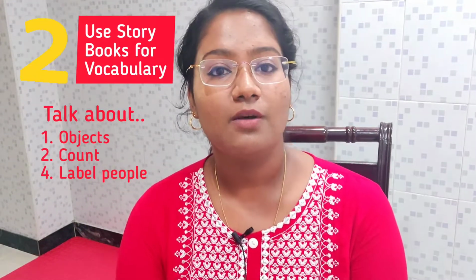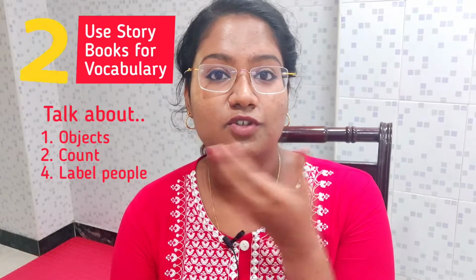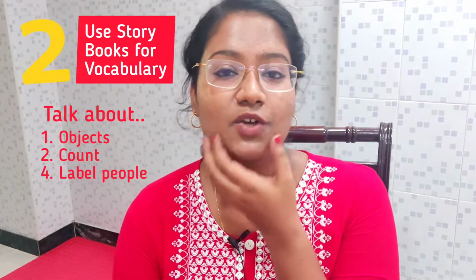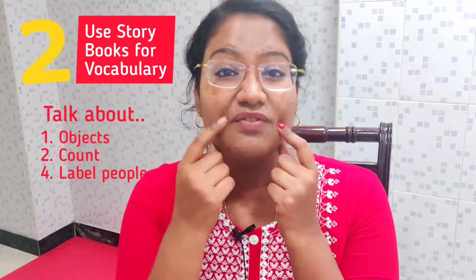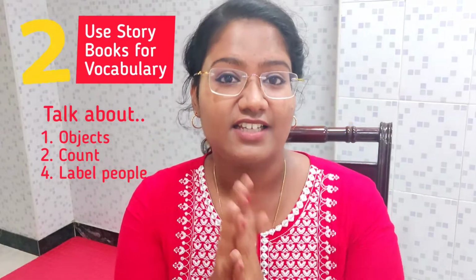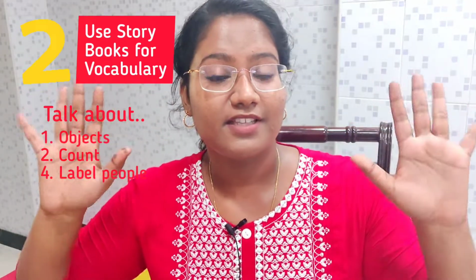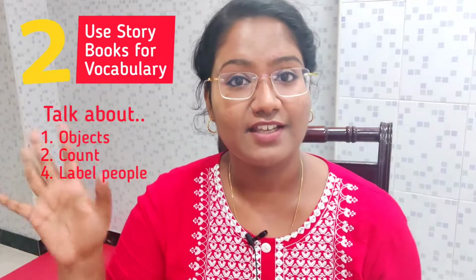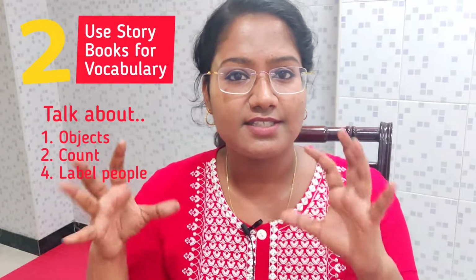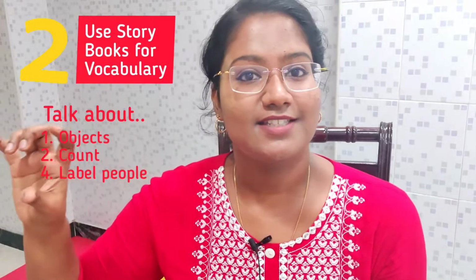Talk about the different objects, count the number of leaves or count the number of stones, or you can talk about how their face looks. You can talk about the body parts. You can say they are smiling, they are frowning, they are angry, their hands are up, they are showing thumbs up, they are waving. So you can talk about different things in the picture, but not just the storylines in the book.